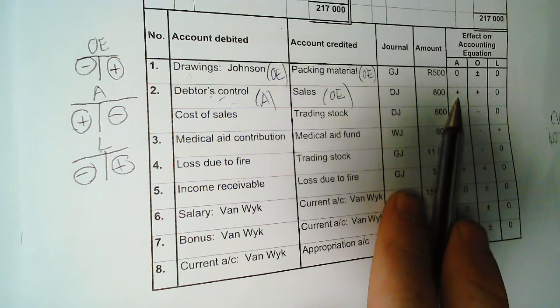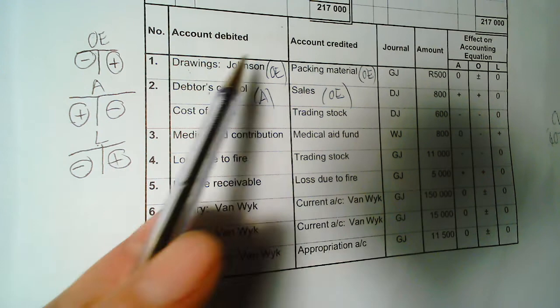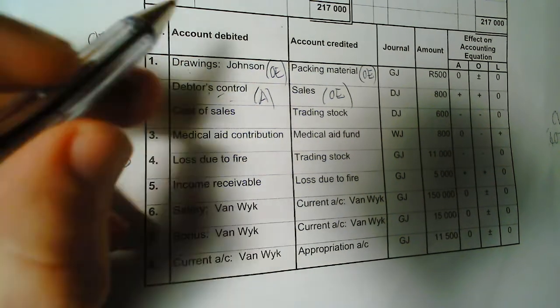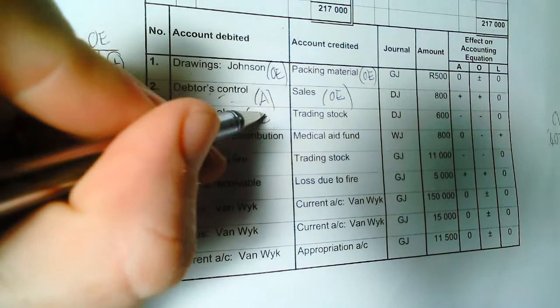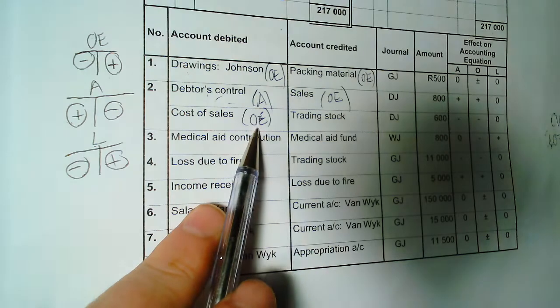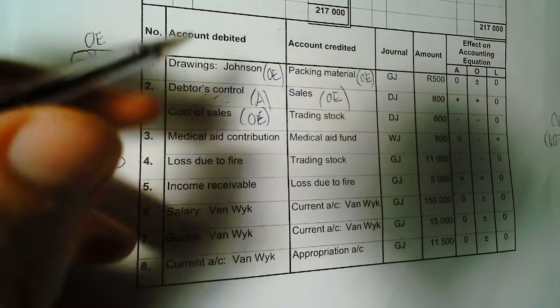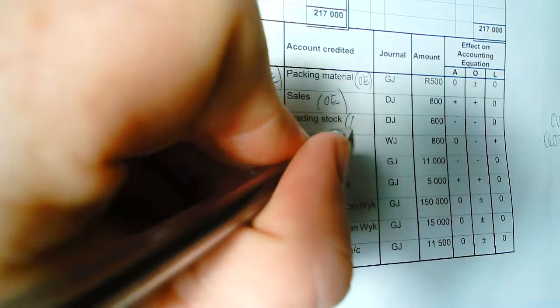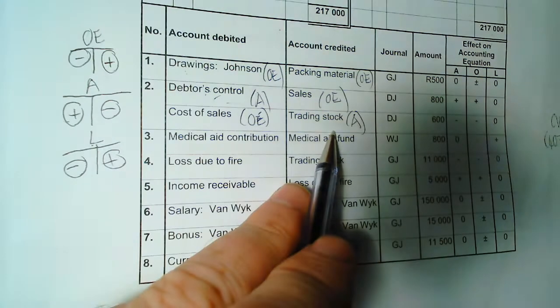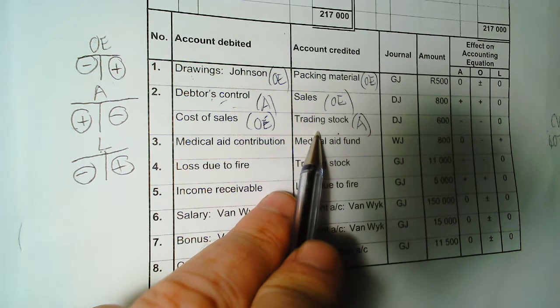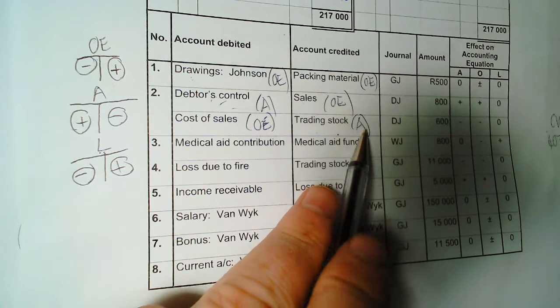Cost of sales again is also owner's equity, but it's an expense, and it's on the debit side, so therefore it decreases owner's equity. Trading stock, on the other hand, is an asset, and if it's credited, it means I'm losing it. So I'm selling this trading stock here. If it's on the credit side, it means I'm decreasing my assets. So therefore it's a minus under assets and a minus under owner's equity.